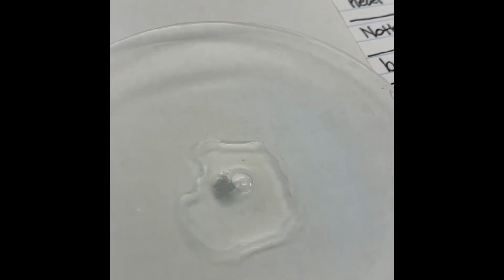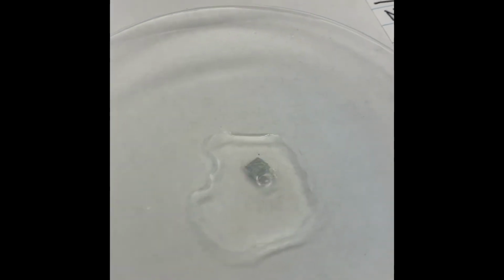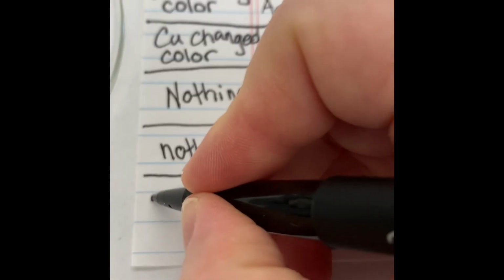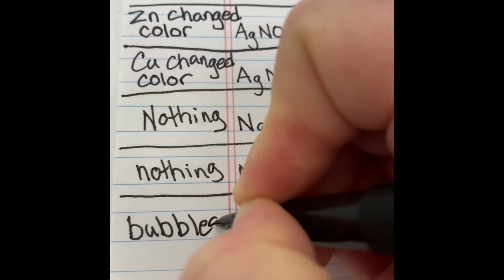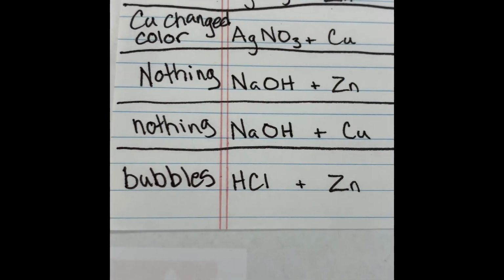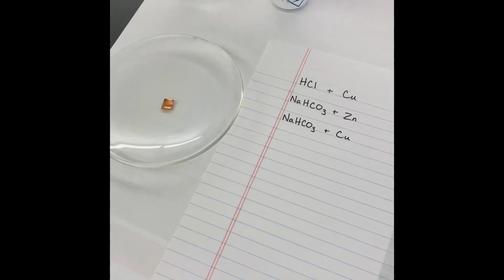Got some very vigorous bubbles. All right, almost done, folks.